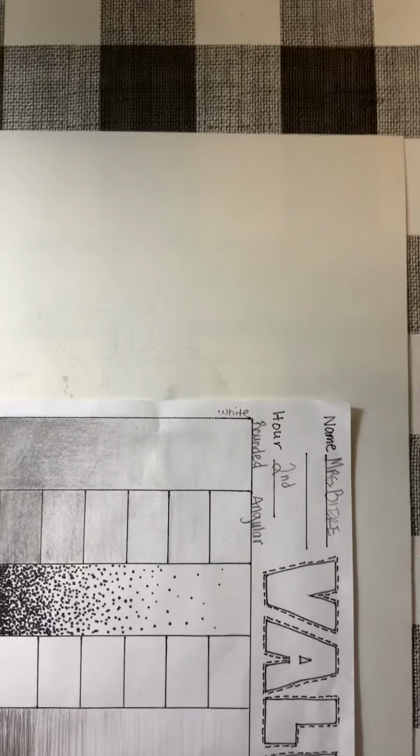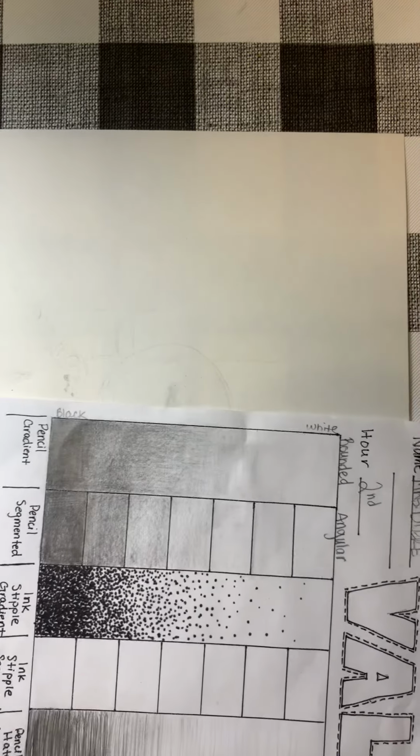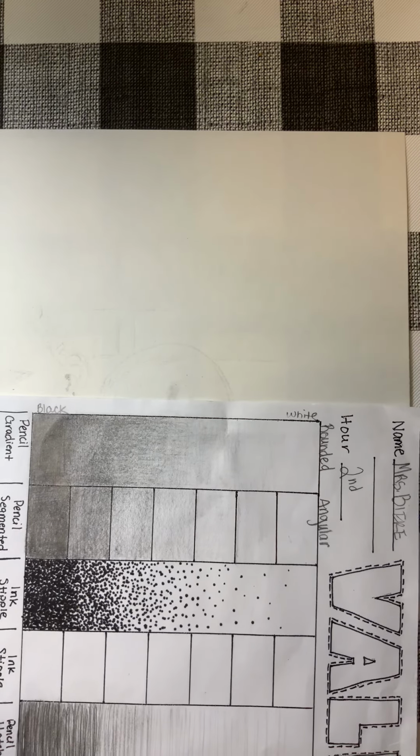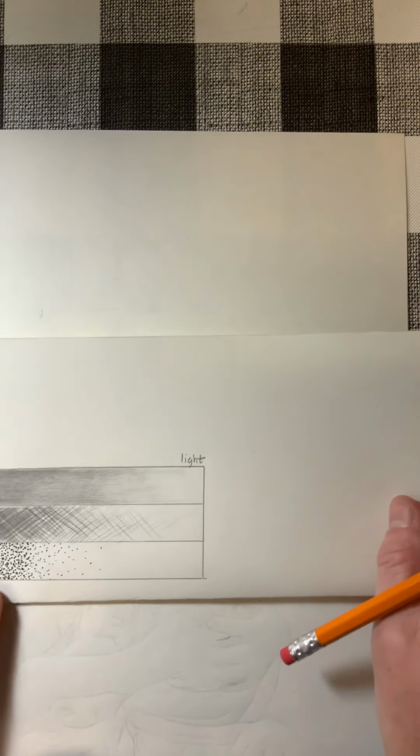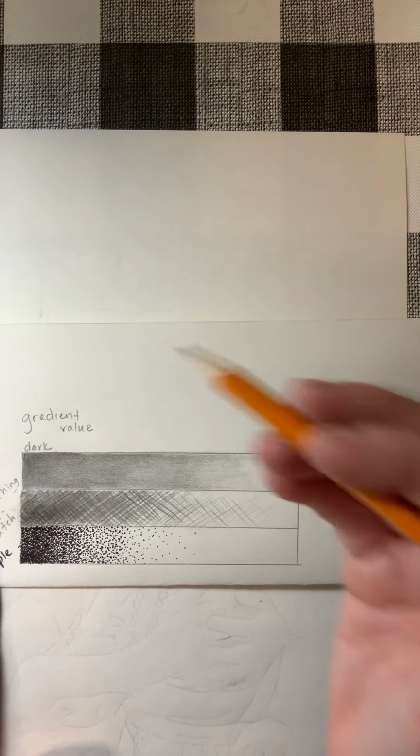As I was looking at everybody's drawings, I was thinking of some other ways that I could help you to understand how to show value in your portraits. So what I'm doing here is I'm just going to get out my value scales. I have a few different ones that I'm using as reference tools. So the first thing that I want you to look at here is this value scale.